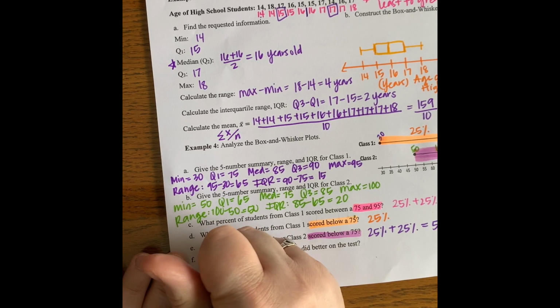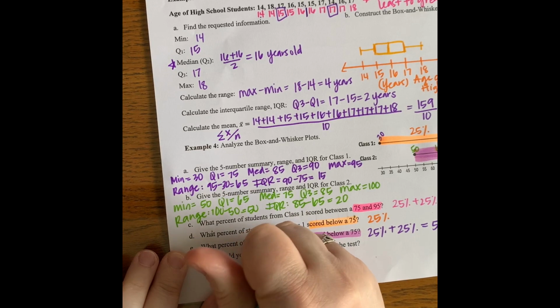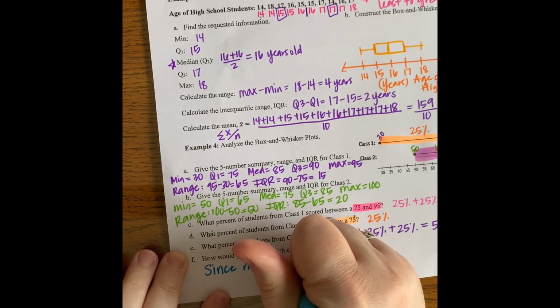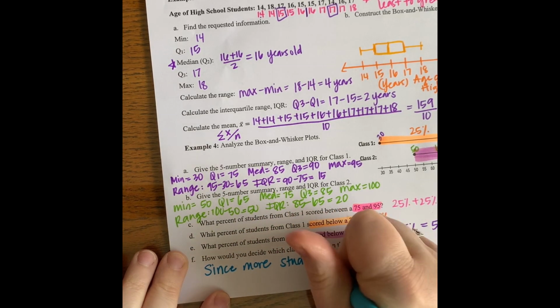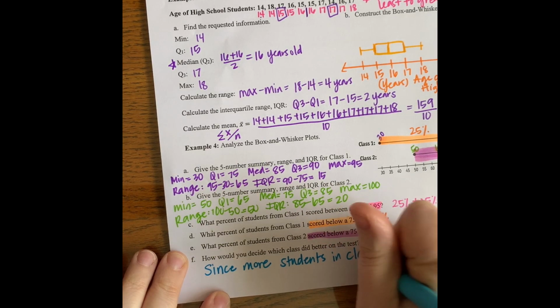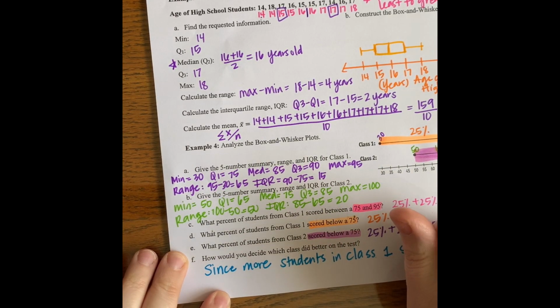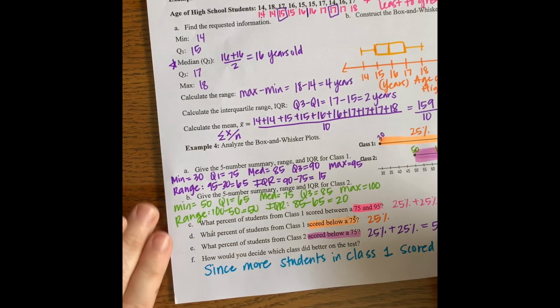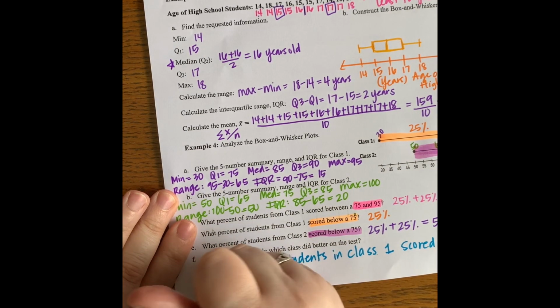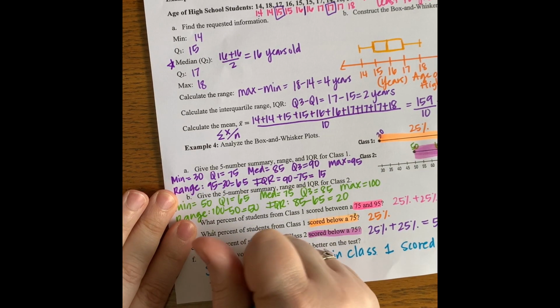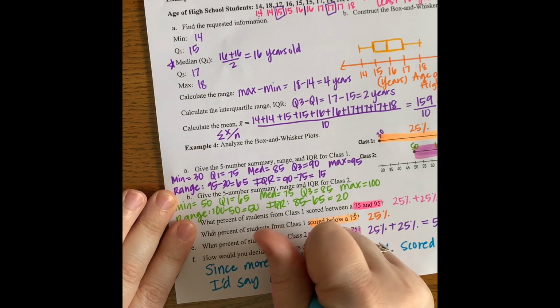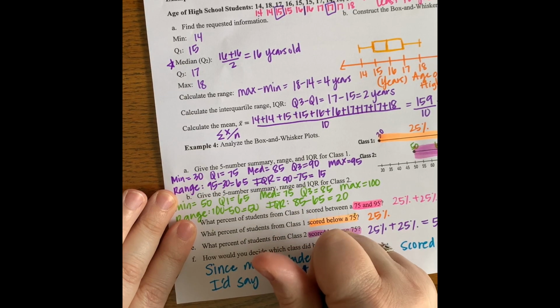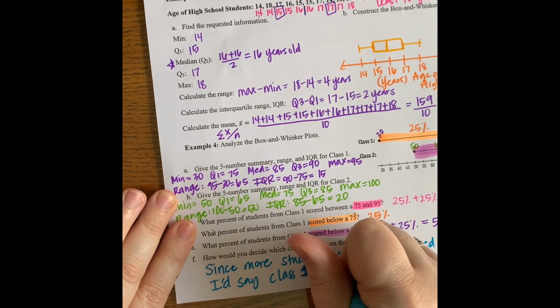So since more students in class 1 scored above a 75%, I'd say class 1 did better on the test.